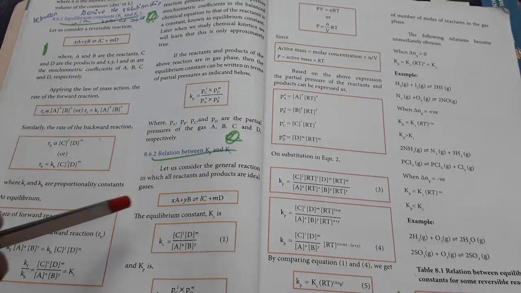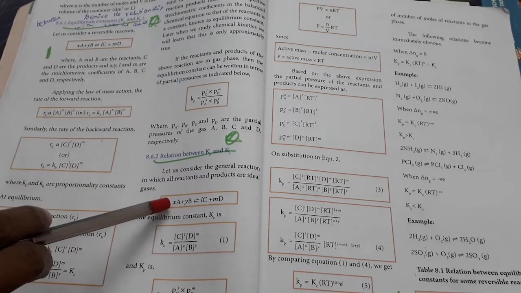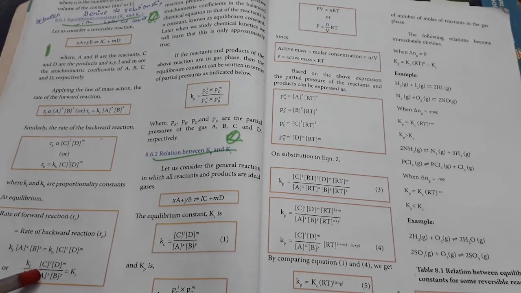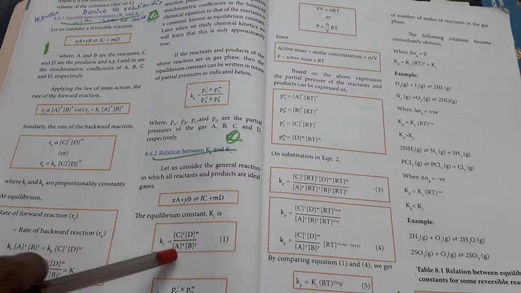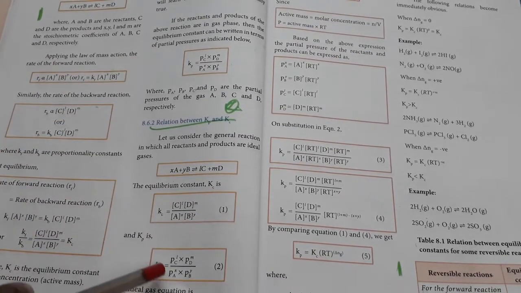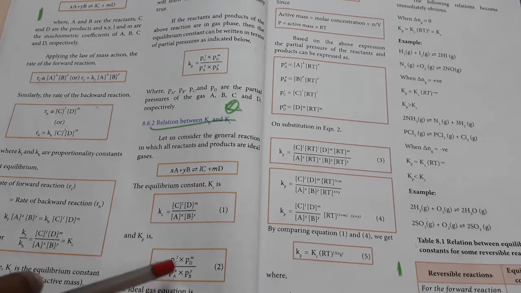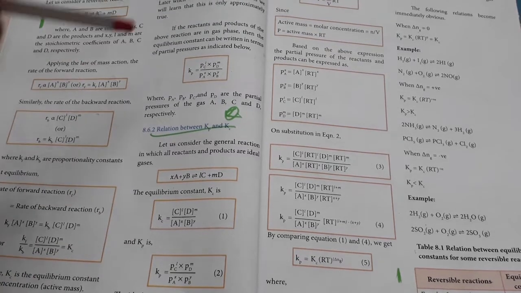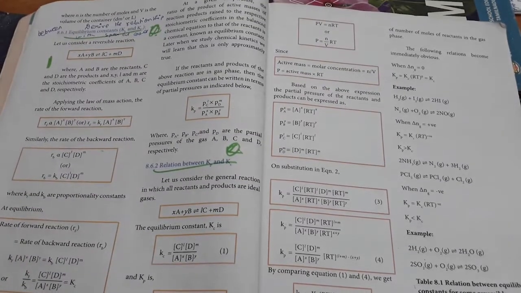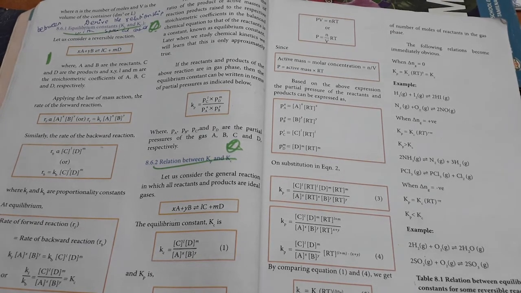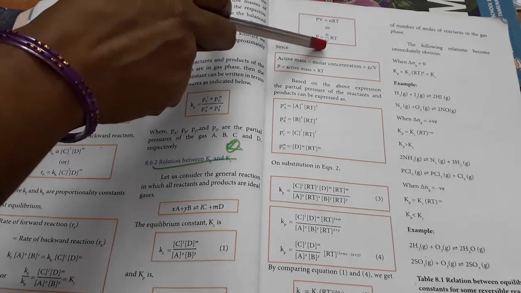So that also we have to do using the same fundamental method for A B gives C D. Okay. So Kc value is already given as [C]^l [D]^m by [A]^x [B]^y. So the Kp value is also given in the textbook as PC^l PD^m by PA^x PB^y. So these are the fundamentals. Now we have to relate with the ideal gas equation, that is PV is equal to nRT. So if you want to find the pressure, you have to rearrange the formula: P is equal to n by V RT.